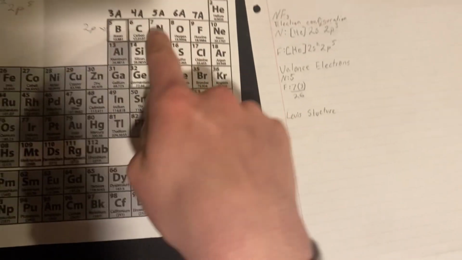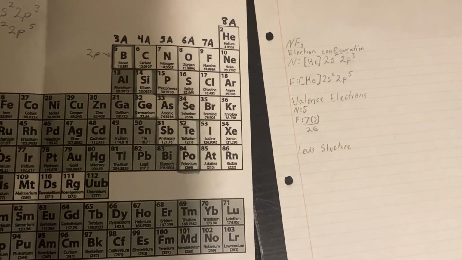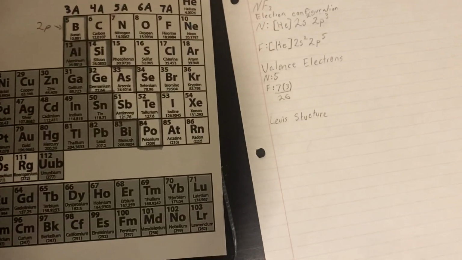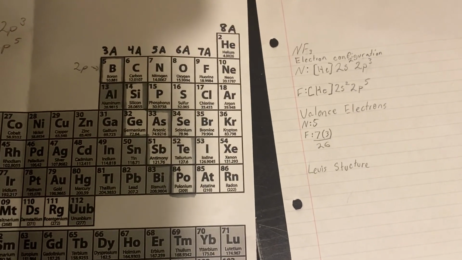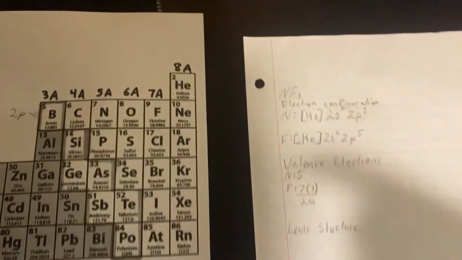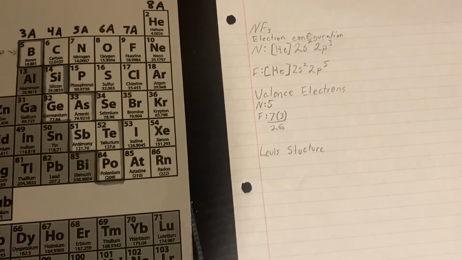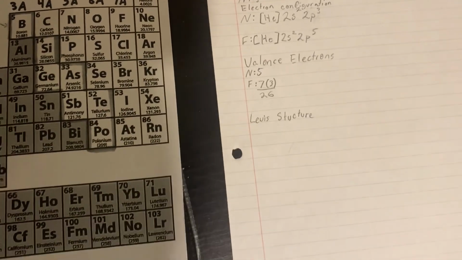So first you take nitrogen, and it's in the 5A group. So there's 5 nitrogen valence electrons. And then you look at fluorine, which is in the 7A group. But then you have to multiply it by 3 because there's 3 in the compound. So you do 5 plus 7 times 3 is 26.